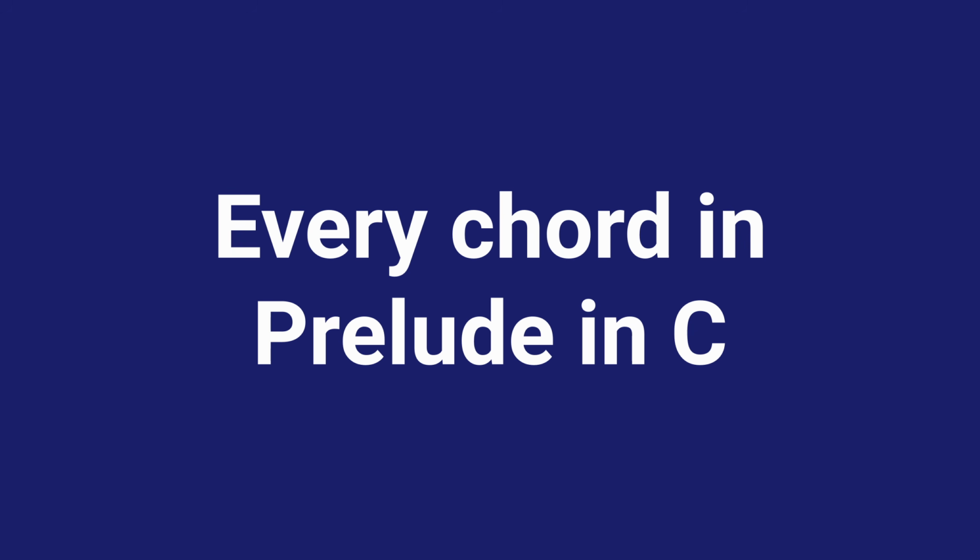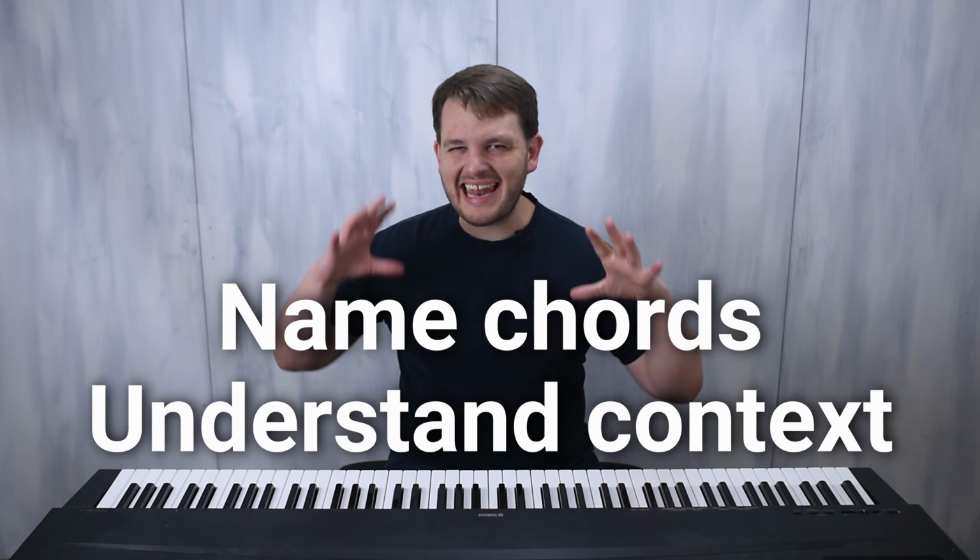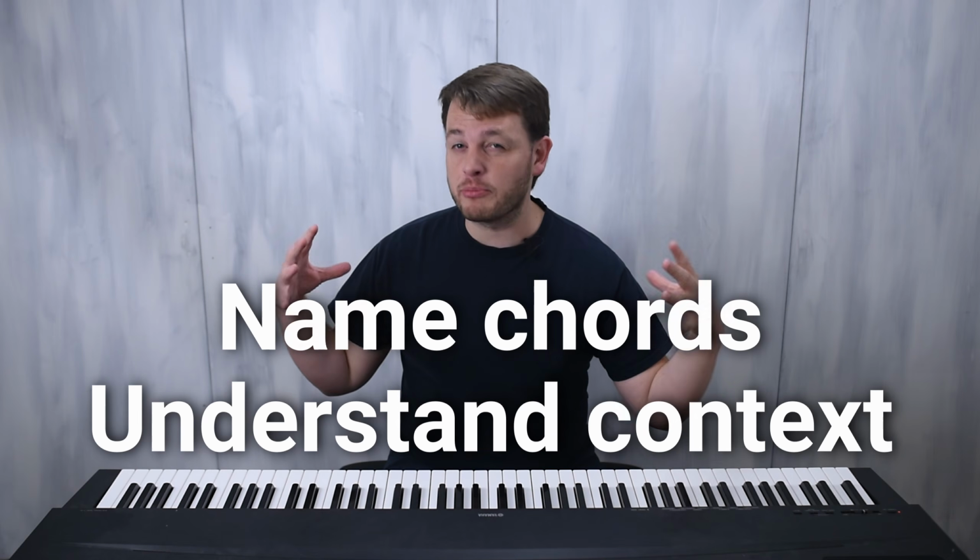By the end of this video, you are going to understand every single chord in Bach's Prelude in C major. You'll not only be able to name each chord, but also understand how each chord fits into the bigger progression. And on top of that, if you can understand all these chords here in Bach's Prelude in C major, you're going to be well on your way to understanding the harmony in any piece.